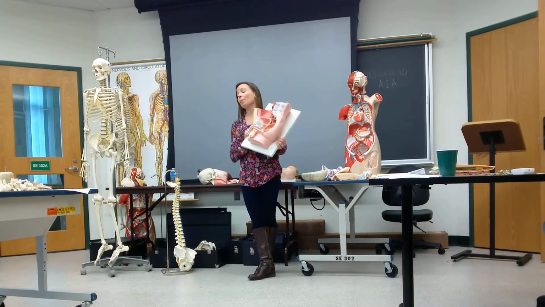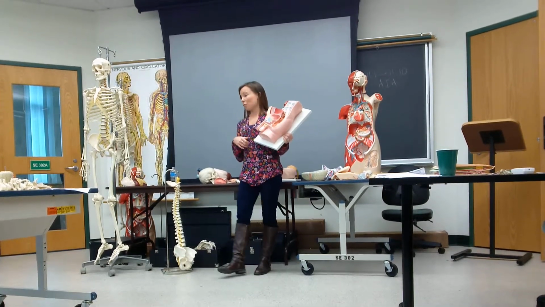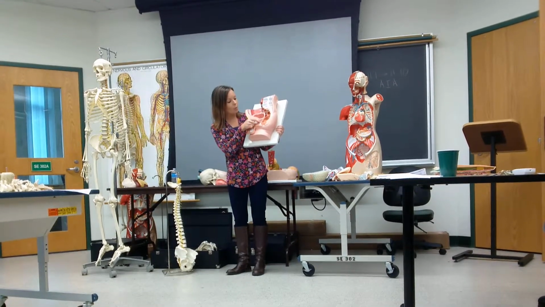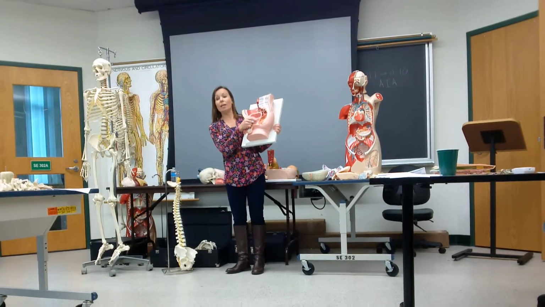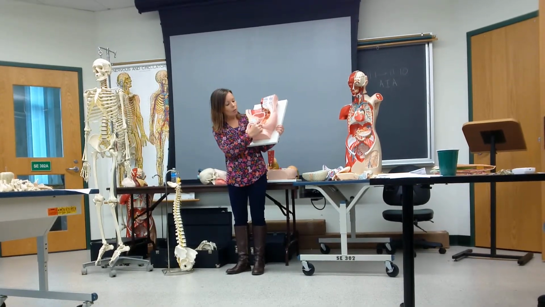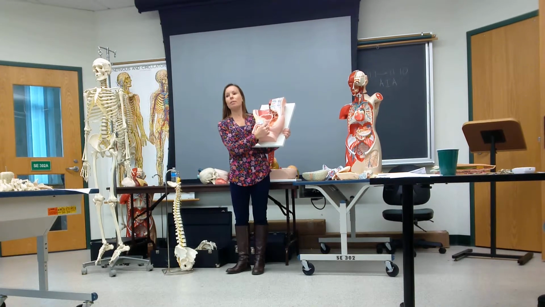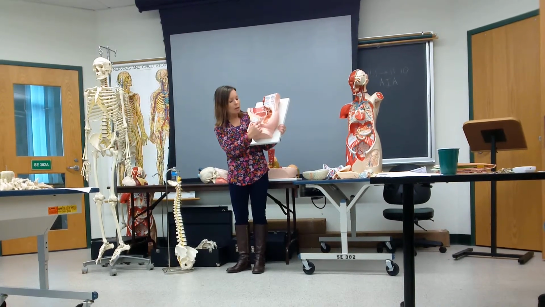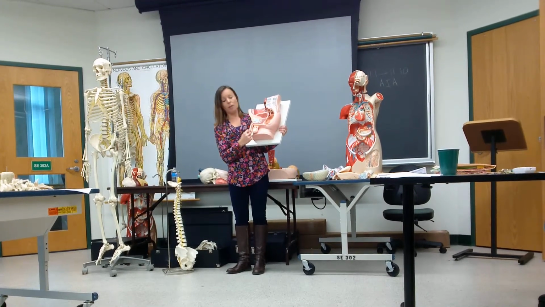Okay, and then for the male, remember you have the 3 different sections of the urethra. So this is the prostatic urethra. Right underneath of it is the membranous urethra, and then the spongy urethra.